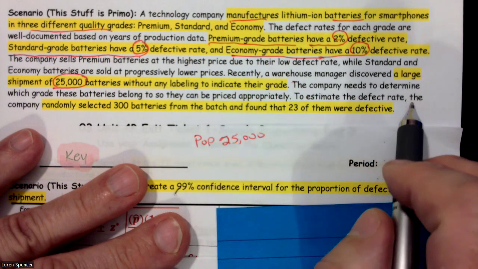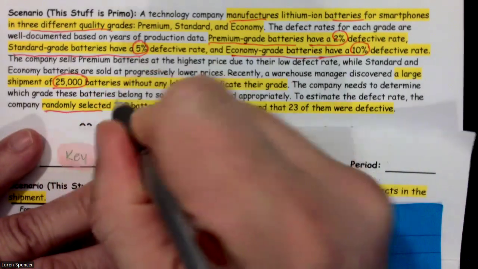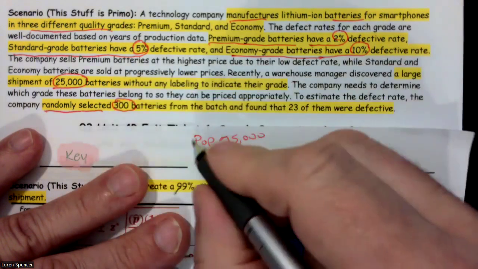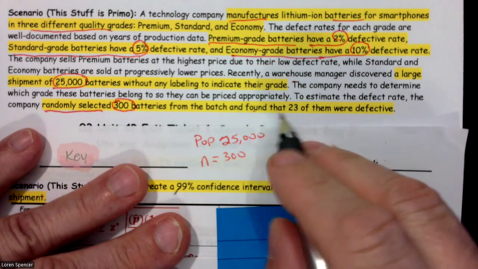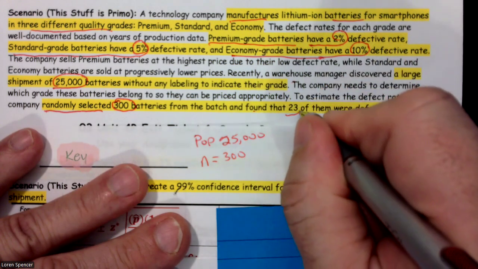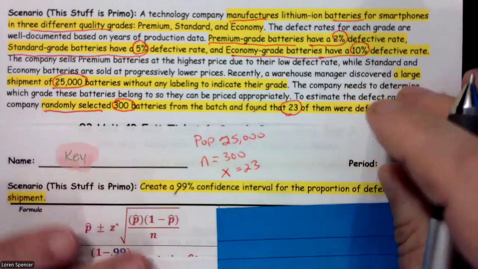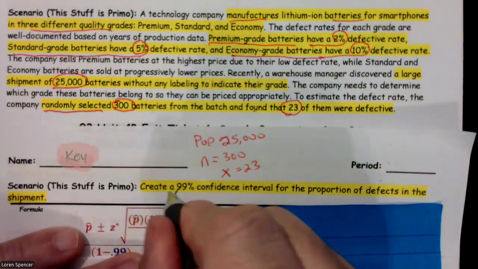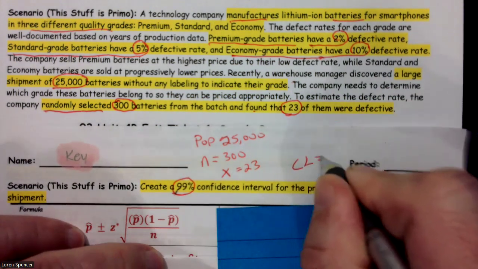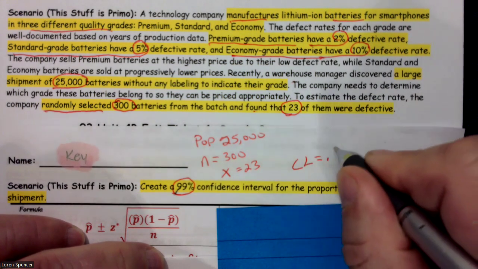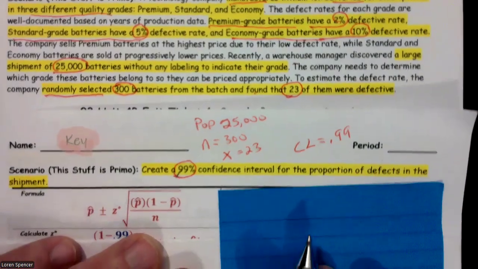To estimate the defect rate, the company randomly selected 300 batteries. Nice to hear the word random. That's going to be our first condition. And we know that our sample size in this case is 300, and they found that 23 of them were defective. So it says create a 99% confidence interval. So we know our confidence level, our CL, is going to be 0.99 for the proportion of defects in the shipment. So we're doing a confidence interval.